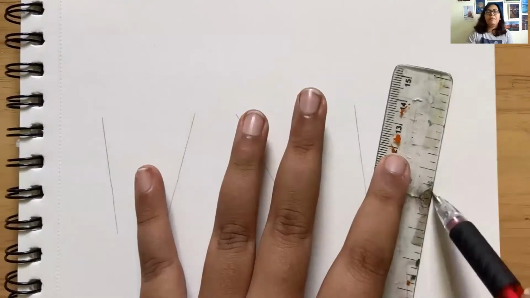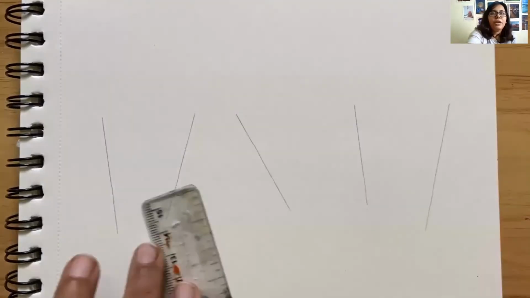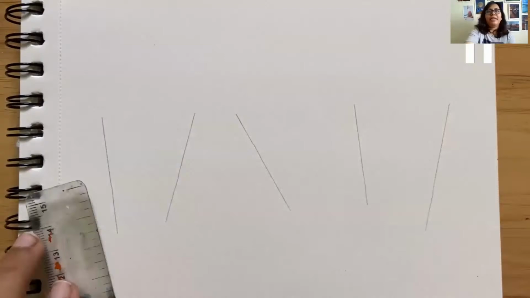Okay. So depending on the width of your paper, you can draw either 3 or 5 lines. If your paper is wide enough, you can draw 5 lines. If your paper is not that wide, if it's a little bit less wide, then you can draw just 3 lines. So each of these lines is a person. Okay. So we have a total of 5 persons here.